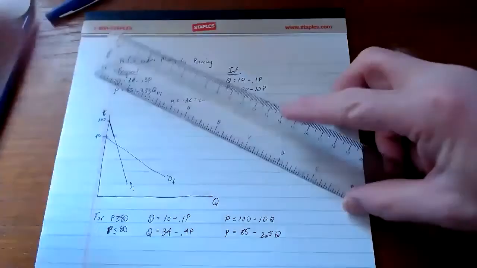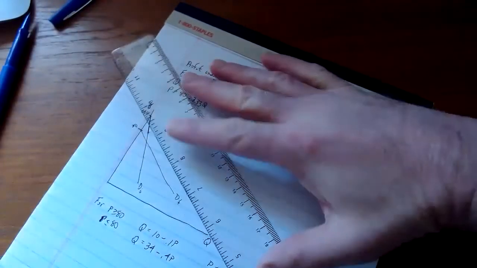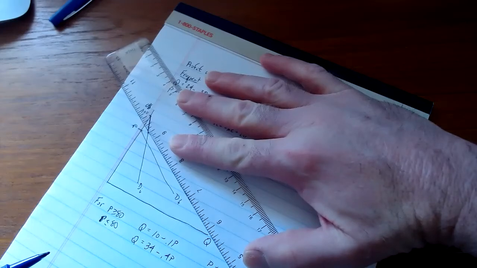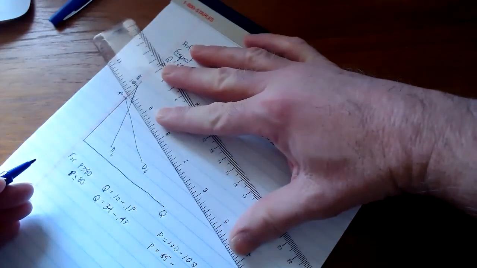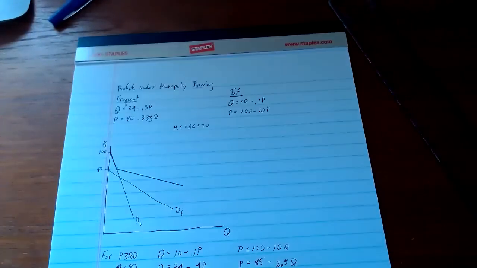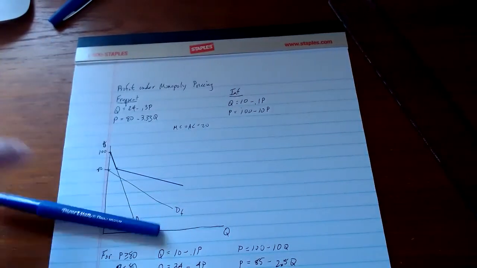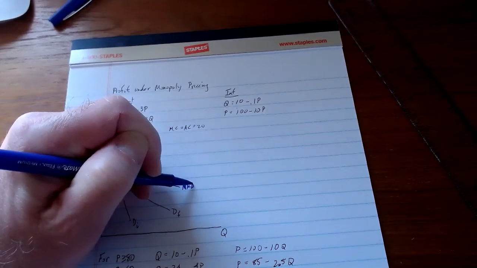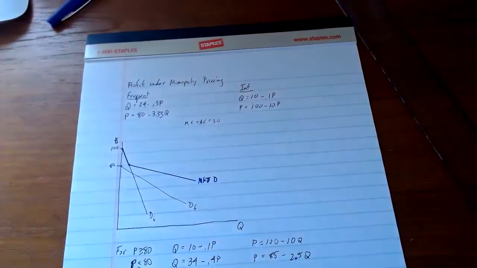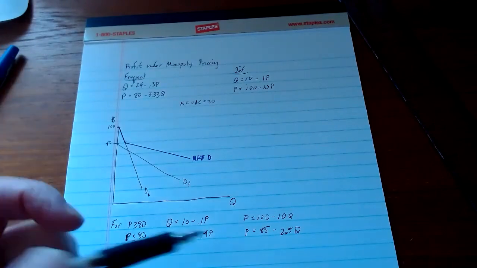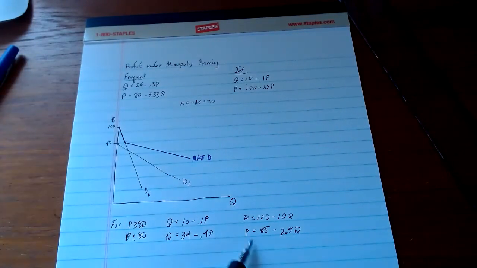And so the market demand then is going to be flatter than that, and so it's going to be something like that. So that's the market's demand. This up here, and then this down here.